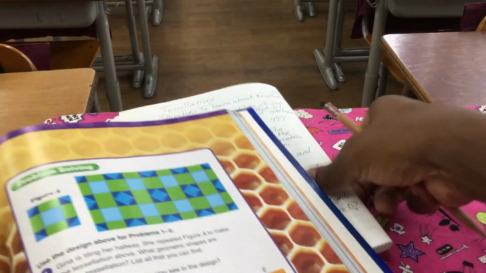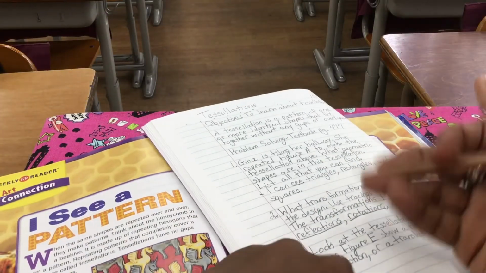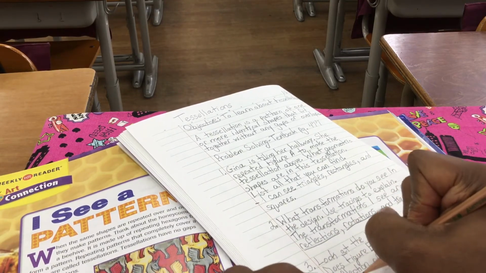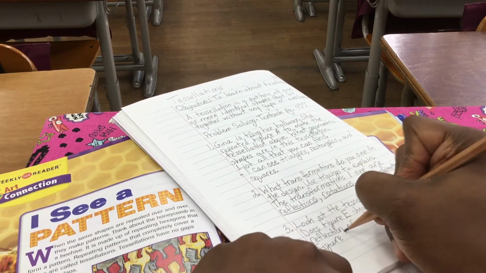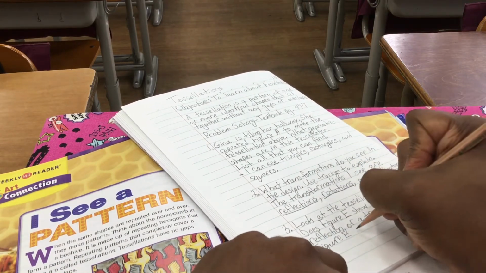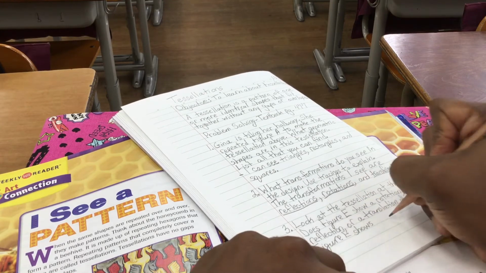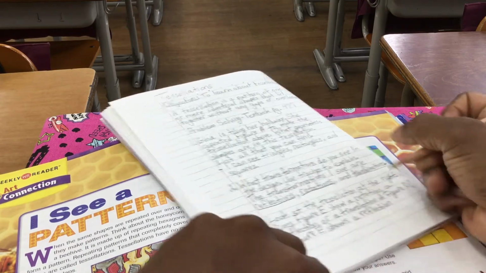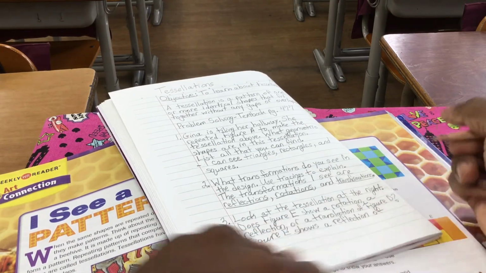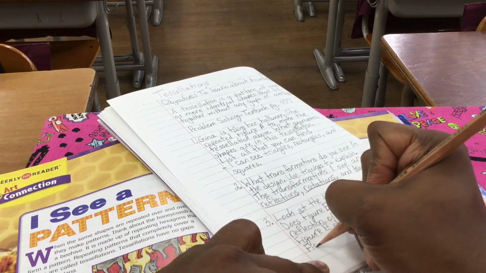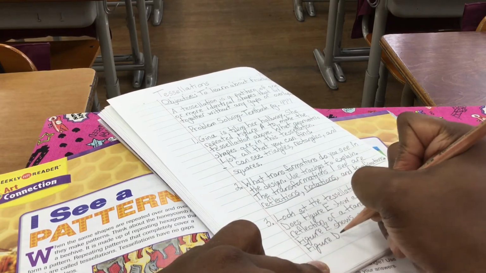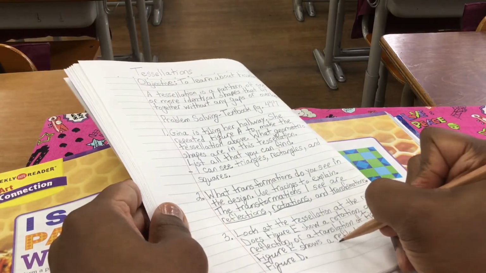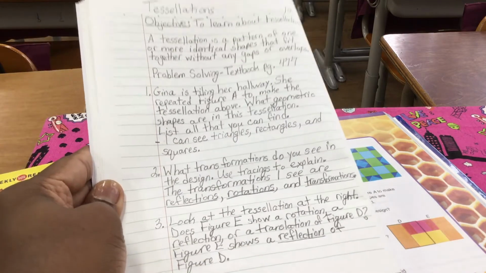So, for our answer, I'm going to say figure E shows a reflection of figure D. And I will underline that. And there you have it.